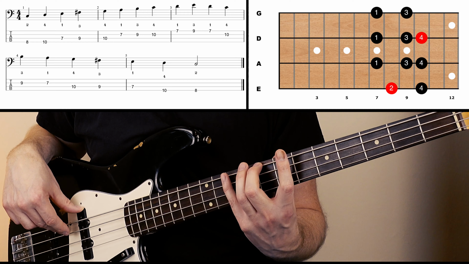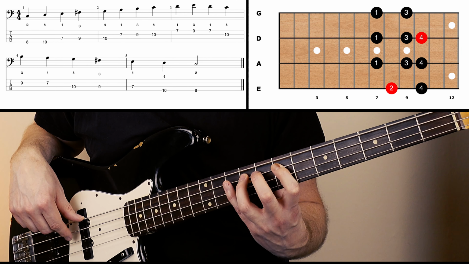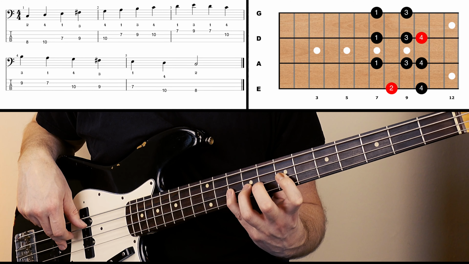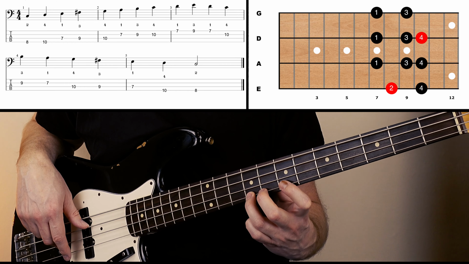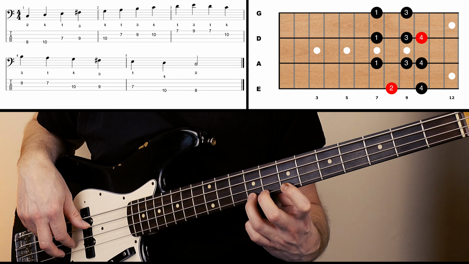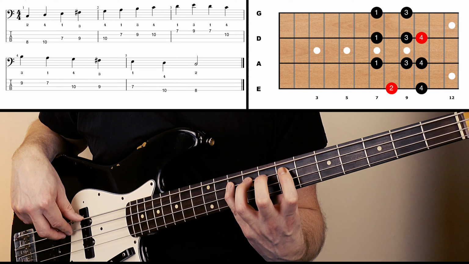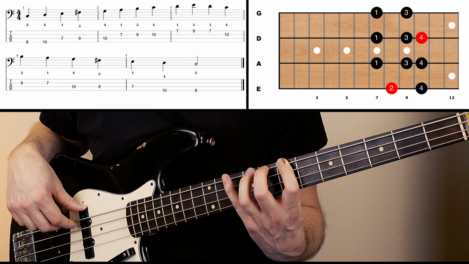So it's 2-4, 1-3-4, 1-3-4, 1-3, and obviously we're going to come back down the scale again, 3-1, 4-3-1, 4-3-1, 4-2.